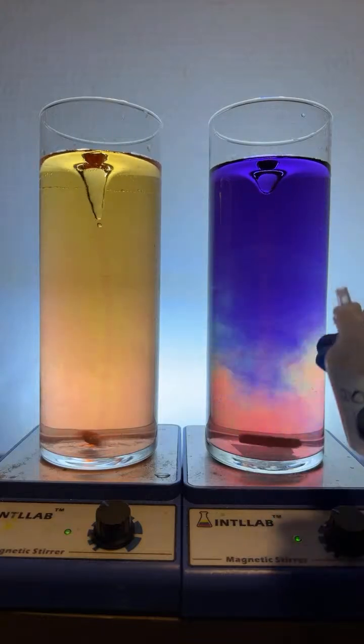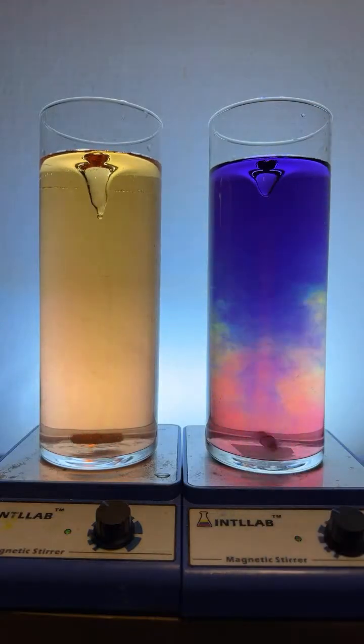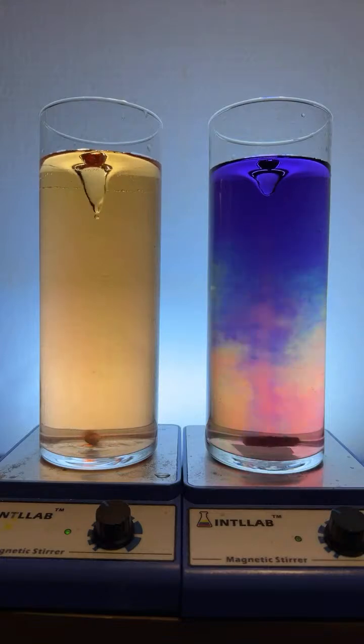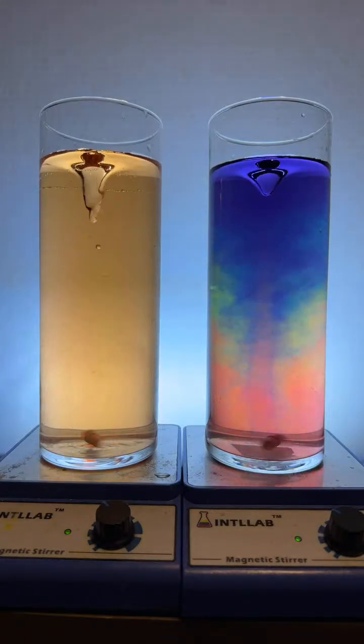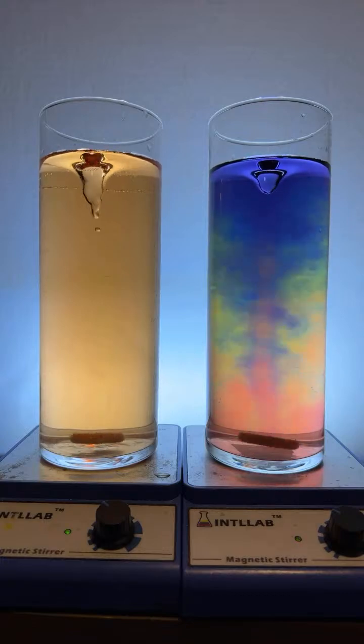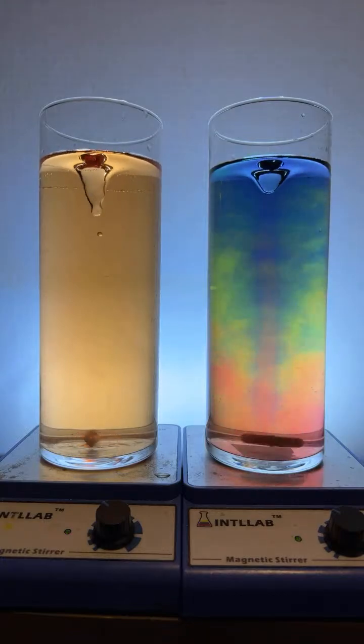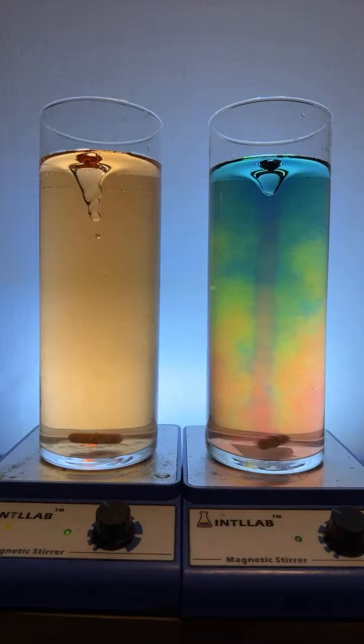Looks like we got a little rainbow going over here on the right, which is kind of cool. As the mixture attempts to homogenize and the acid and base react with each other, you'll often see the case where you'll get a variety of colors all in the same flask. I love that effect. It's very beautiful.